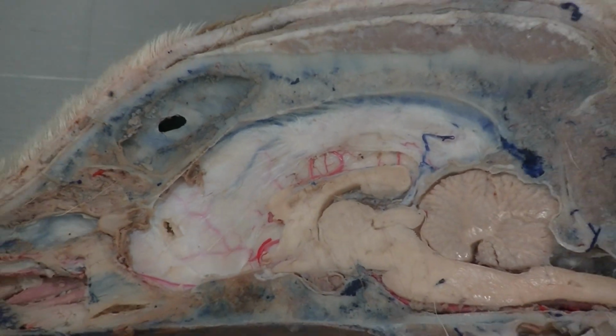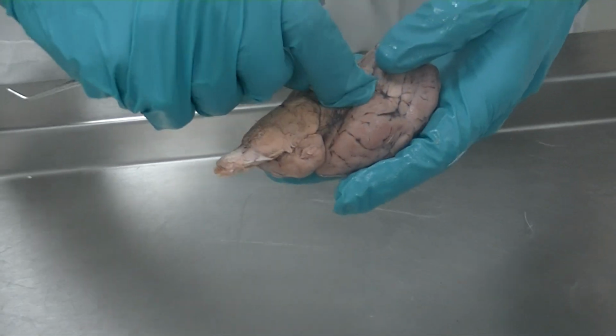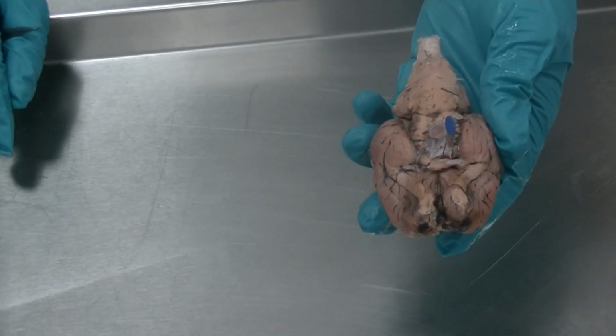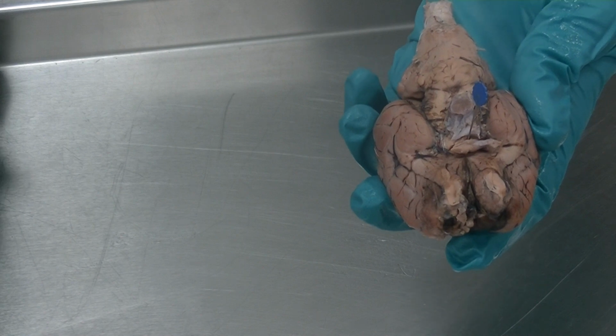We look at some of the other features as we look at the brain specimen itself. We're going to use the sheep brain specimen instead of dog brain. Now a few things that we need to realize before we go into the actual structures. The way I am holding the brain, I am looking at it from its ventral view.